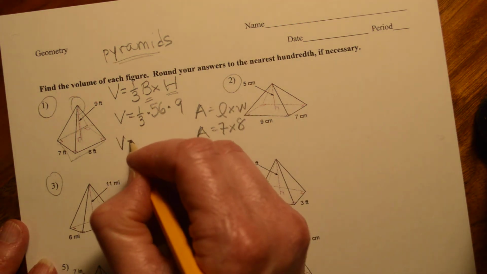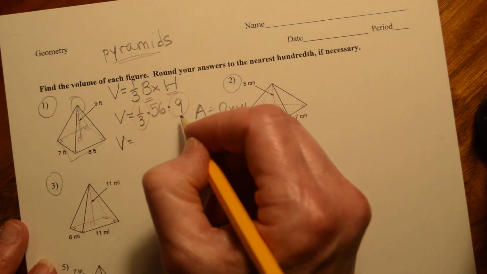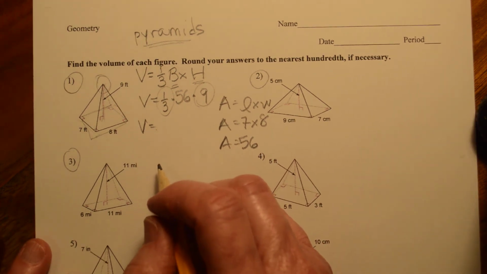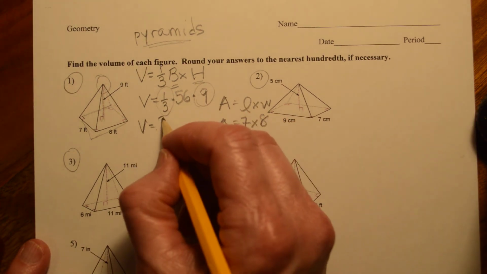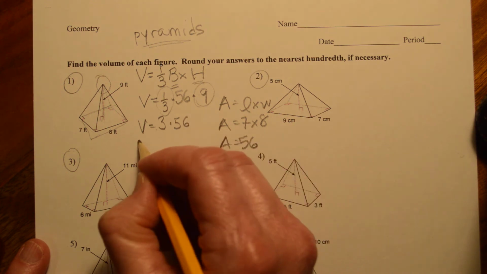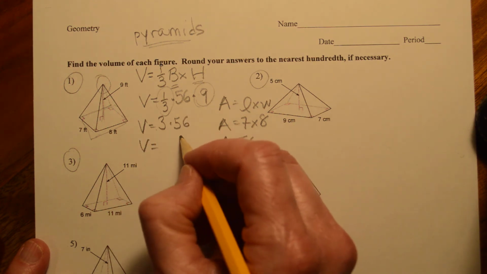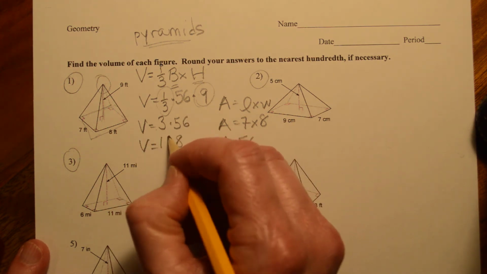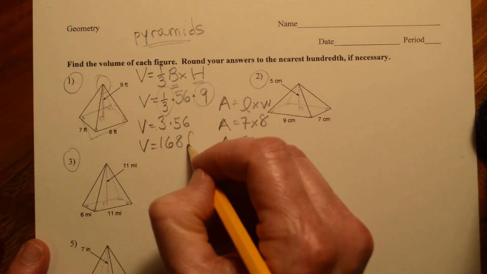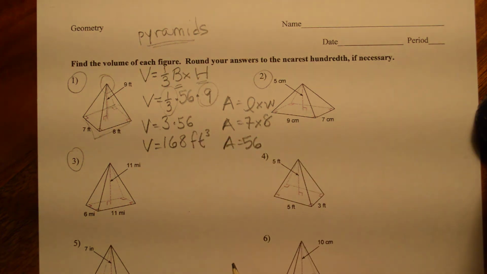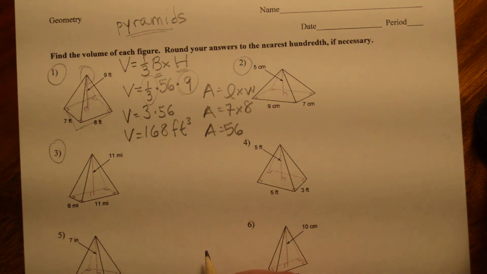Now, just to make this easier for myself, I'm going to choose to multiply the 1/3 and the 9 together first. So 1/3 of 9 is 3. And then times 56. So 3 times 56 should be 168. So we get 168 feet cubed.